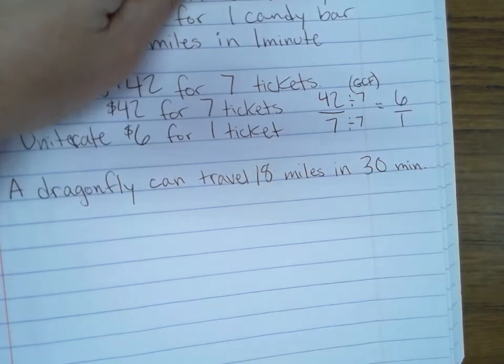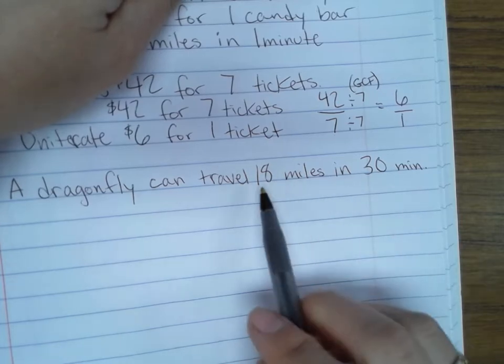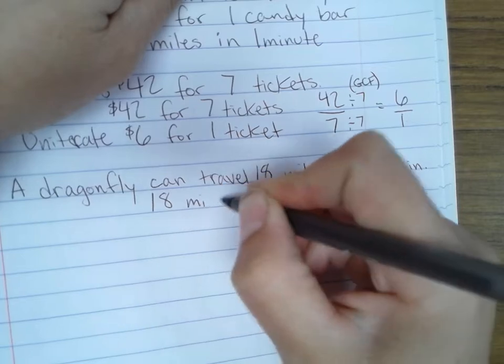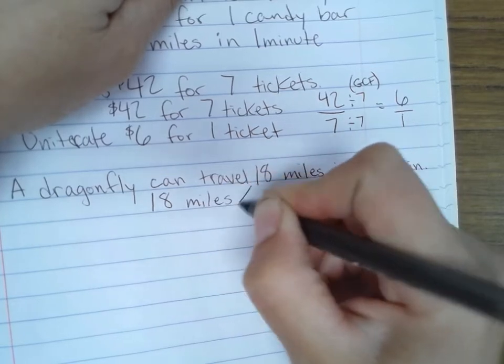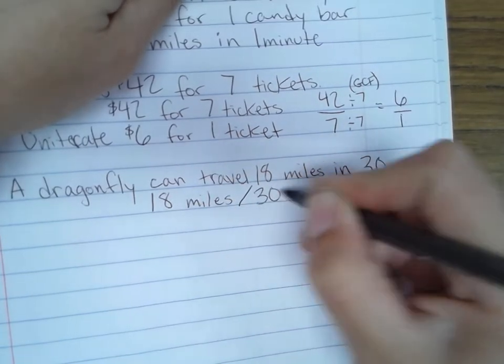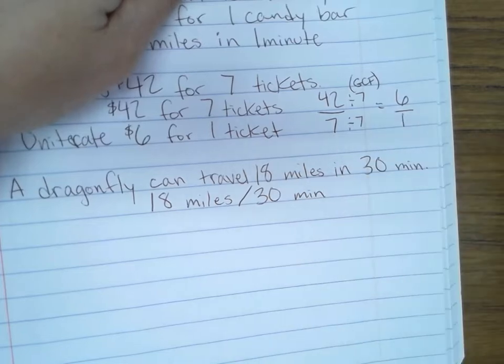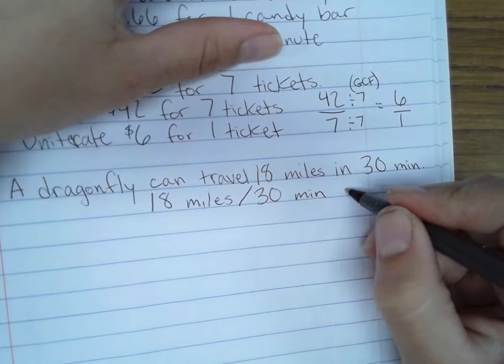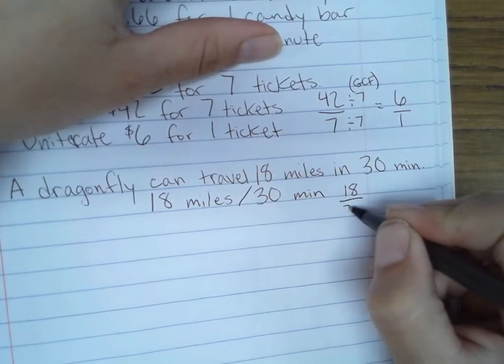How far can you travel in 1? So my rate was 18 miles in 30 minutes. Okay, if I write that as a fraction, it would be 18 over 30.